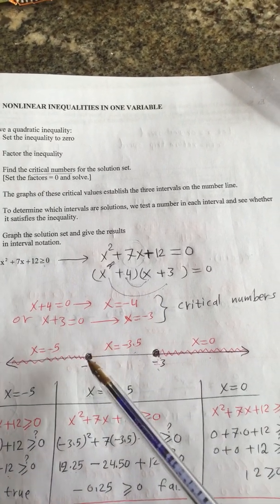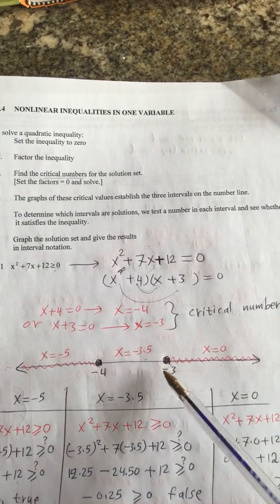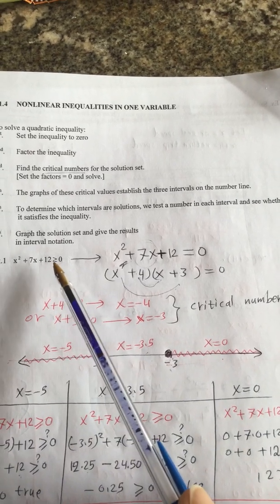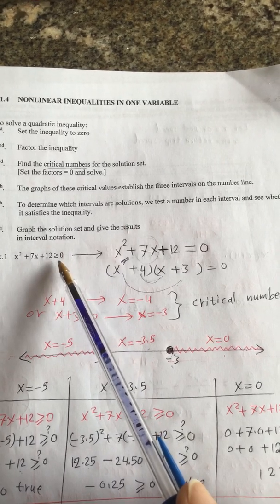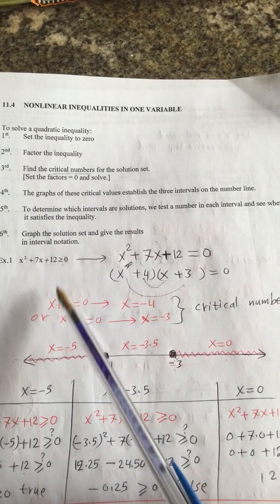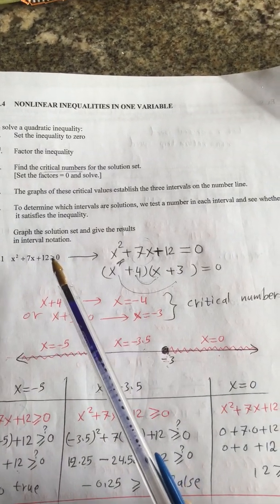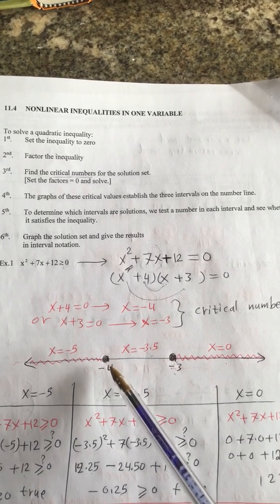At negative 4 we put a closed circle, similarly at negative 3, because here the inequality is greater than or equal. If the inequality is greater than or equal, or less than or equal, we put a closed circle. If we have greater than or less than, we graph an open circle.